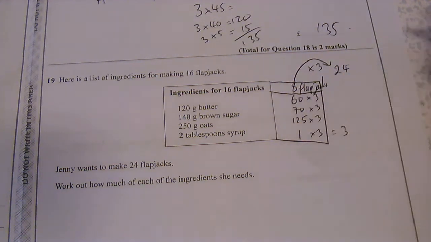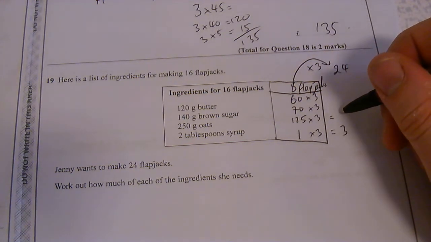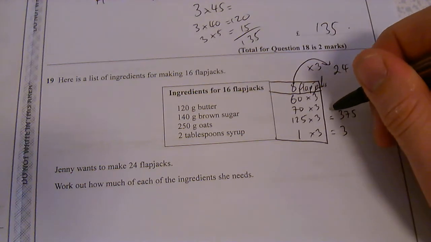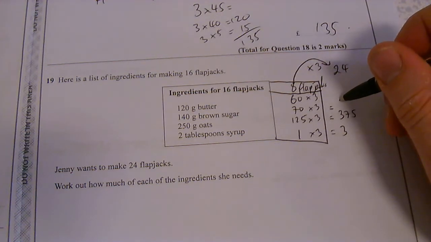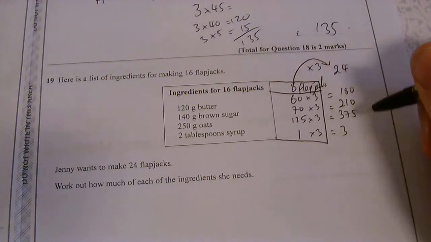I'll get 3 tablespoons of syrup. 3 times 25 is 75, so it's 375. 3 times 70, well 3 times 7 is 21, so it's 210. 3 times 6 is 18 with a 0.